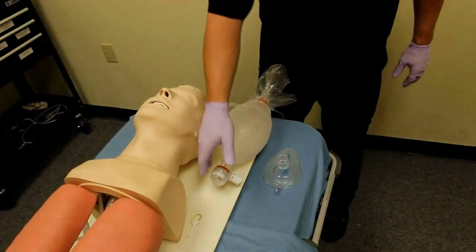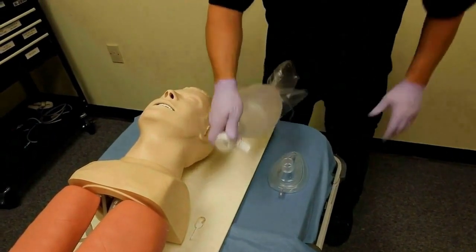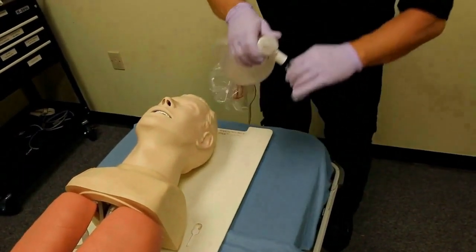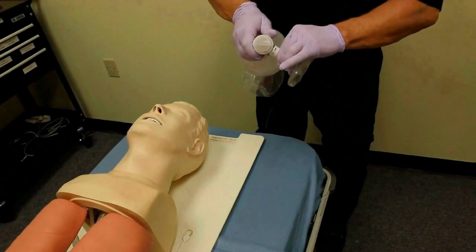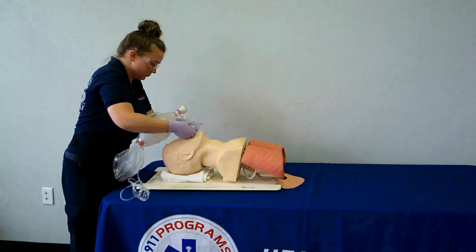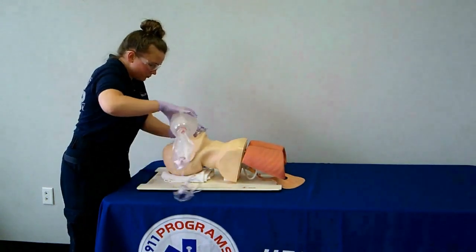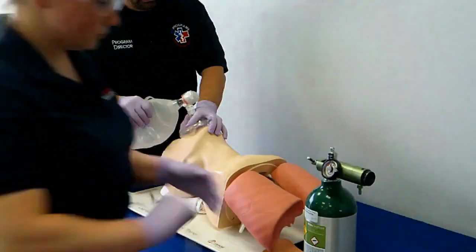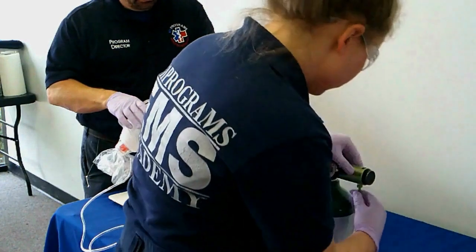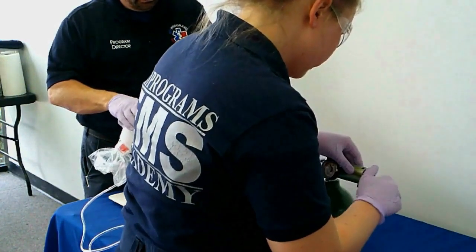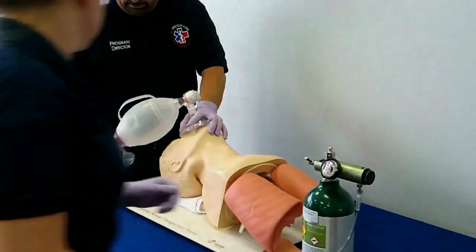Grab the BVM by the valve. This allows for greater control while attaching it to the mask. Secure the BVM to the mask and begin ventilating. Squeeze the bag slowly, watching for chest rise. Ventilate at the proper rate. As soon as possible, connect the BVM to high-flow oxygen and make sure a reservoir is in place.